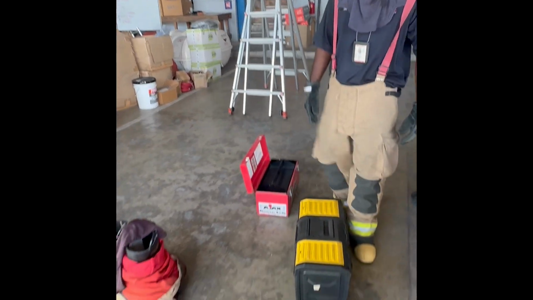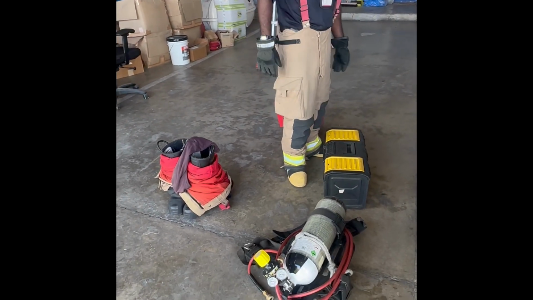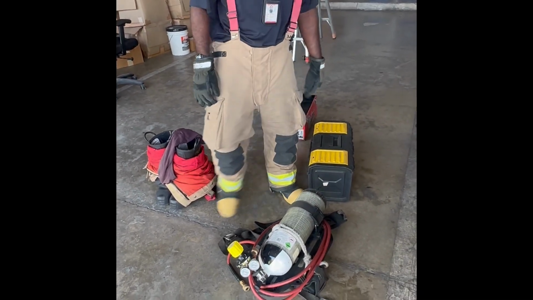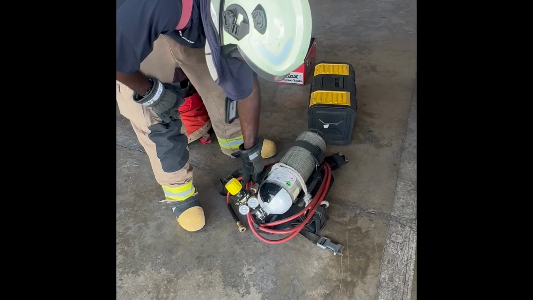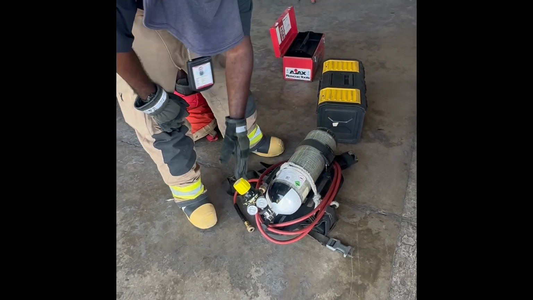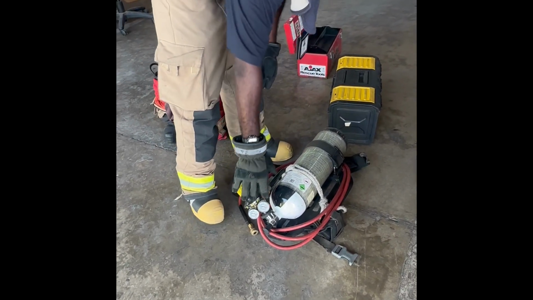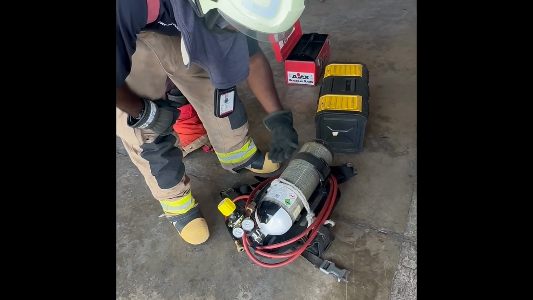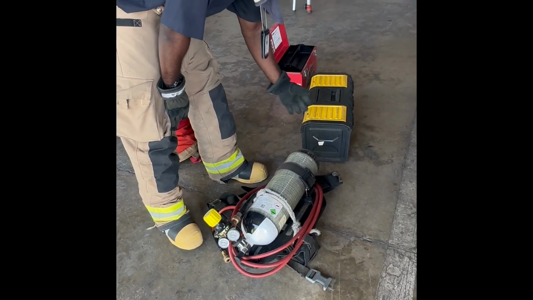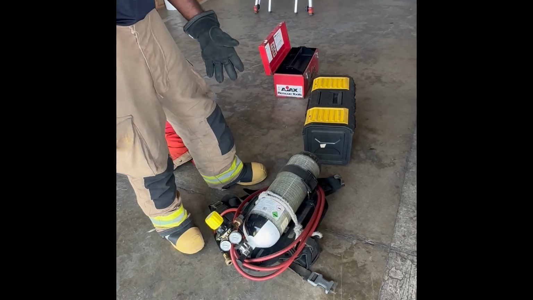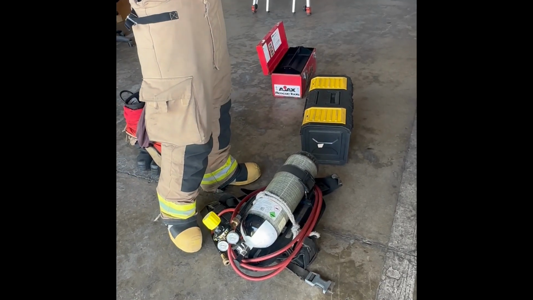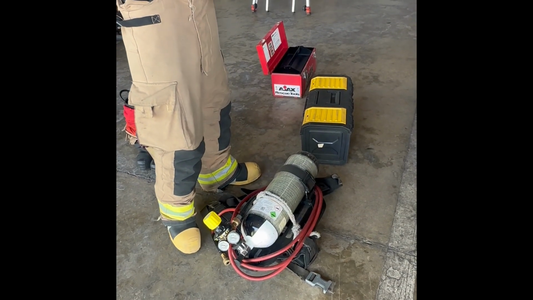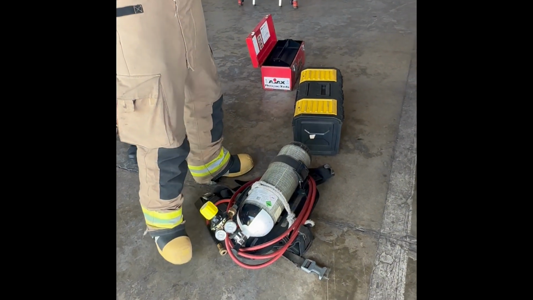Now, there are components of the Ajax. You have the primary airline, the regulator, the gauge, and your air cylinder, which is 4,500 psi, which equals 300 bars, sorry.